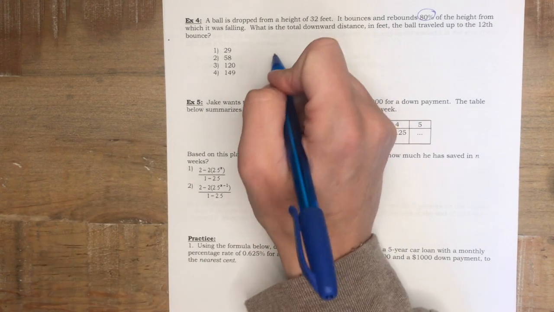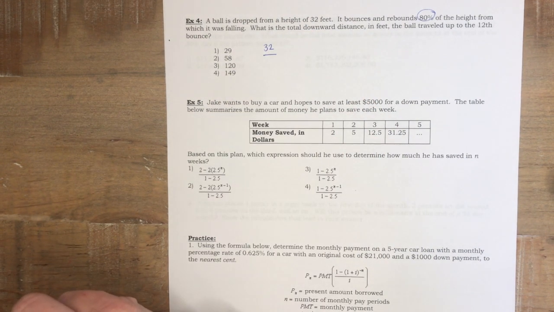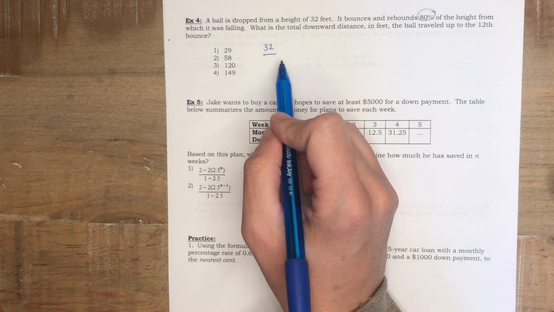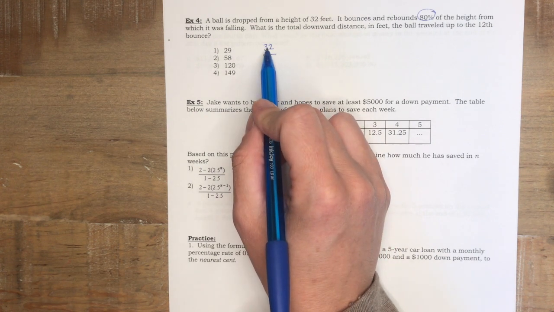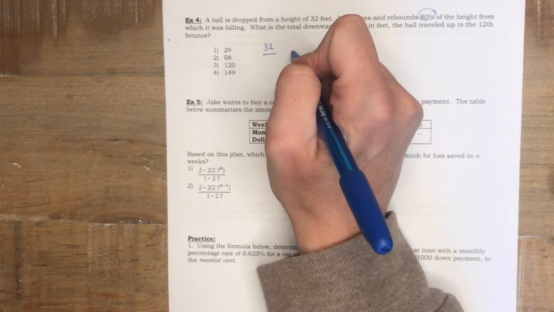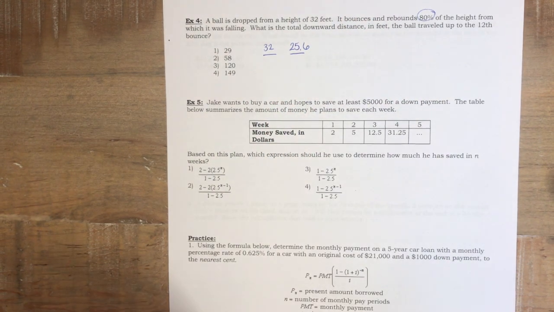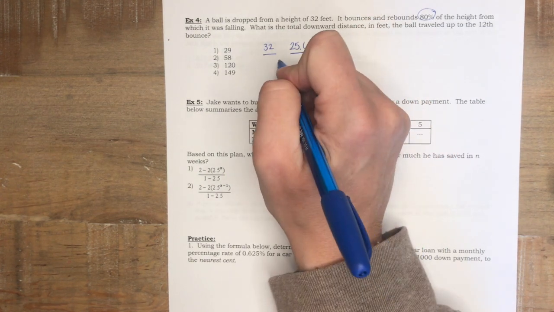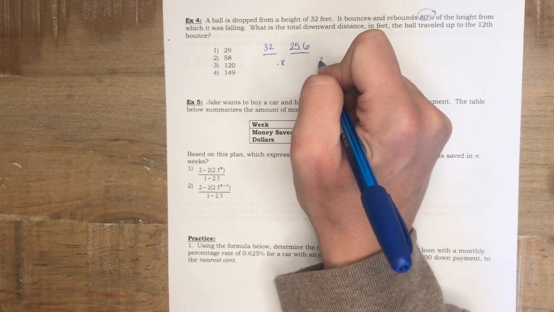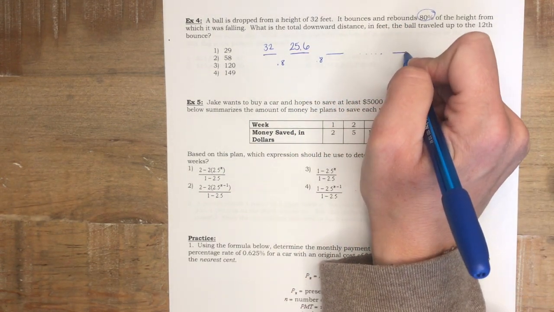So think about what that means. You're starting at 32 feet. That's the initial amount, right? Then it bounces and rebounds 80% of the height from which it was falling. So it falls 32 feet, then it rebounds to 80% of that. So multiply that by 0.8, and you get the next height of like 25.6-ish, right? Then it's 80% of that. So you're multiplying by 0.8 each time to get to the next term until you get to the 12th one. And then you're adding them up.